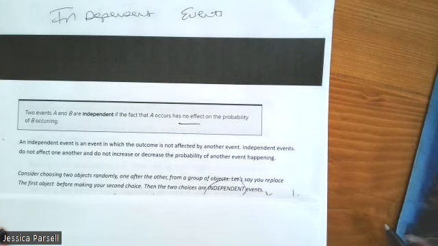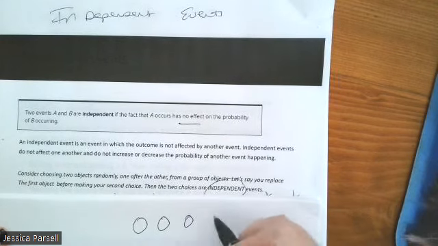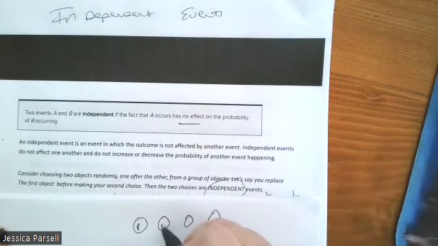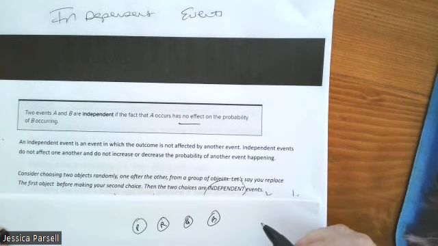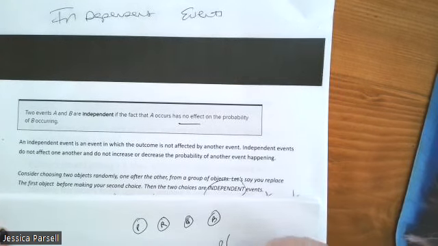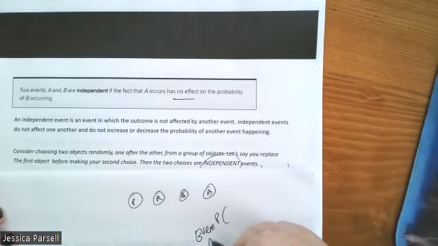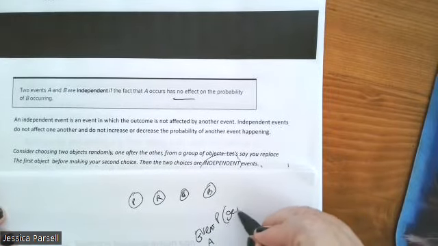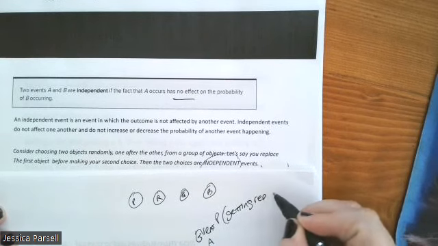Consider choosing two objects randomly, one after the other, from a group of objects. Let's say you replace the first object before you make your second choice. Then the two choices are independent. For example, let's say you had 4 marbles: a purple, a red, a green, and a blue. They're in a bag, and you decide to pull out a marble. Let's call this event A, the probability of getting a red marble.